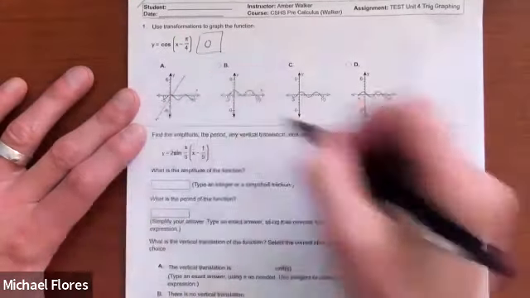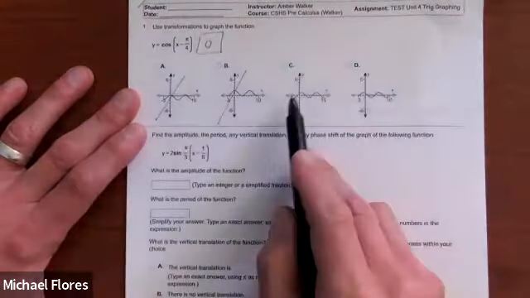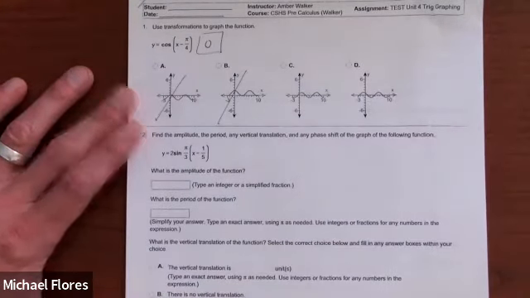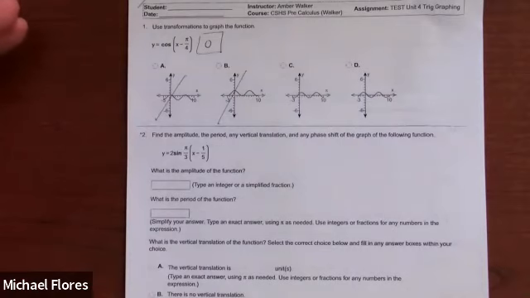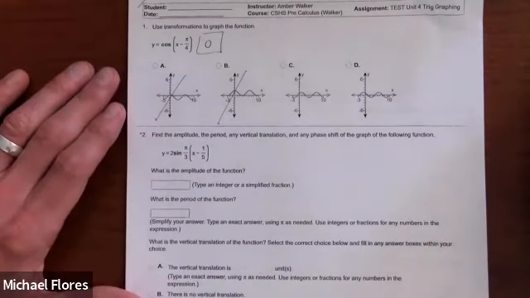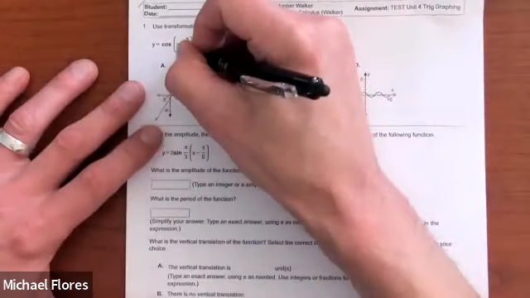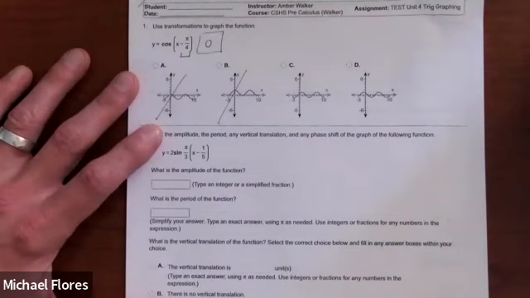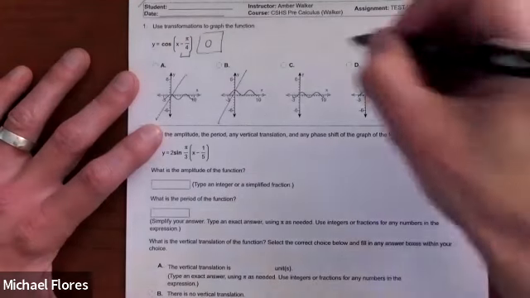So we can go ahead and eliminate that one and that one. This one's symmetrical at 0. This one is symmetrical at 0. Okay, let's see if we can narrow it down. Looks like they're both cosine waves. So let's figure out which one appears to be shifted right, pi over 4 radians.